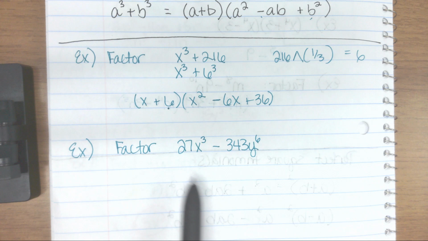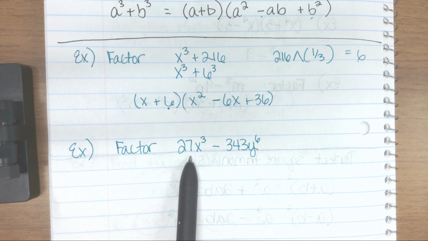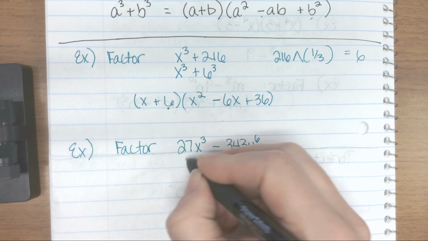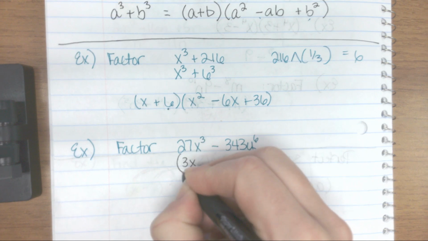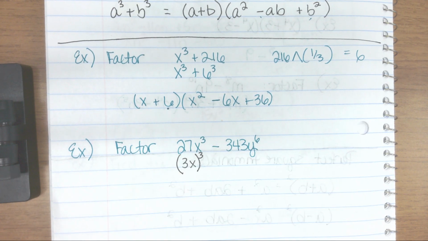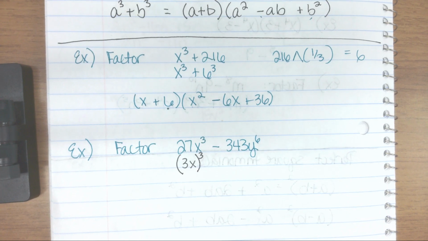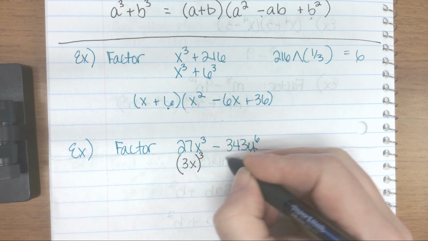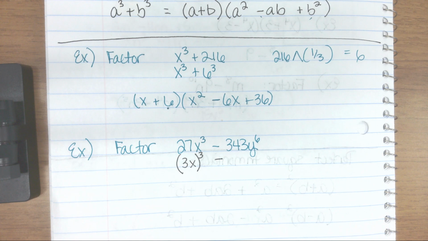Can anyone tell me what a is? 3x. This is like 3x quantity cubed. Okay? Right? Isn't 3x times 3x times 3x give me 27x cubed? Okay? Ooh. 343. Figure out the 343 part. Let me know when you got it.